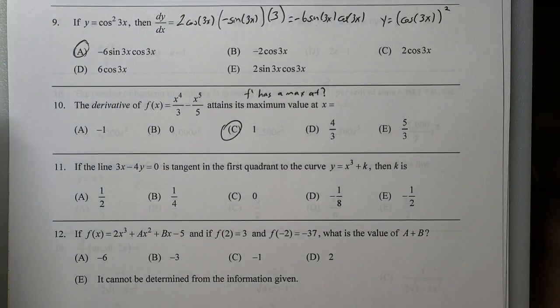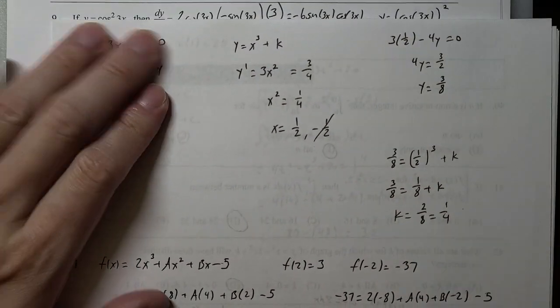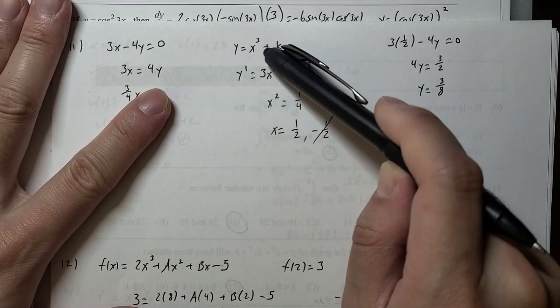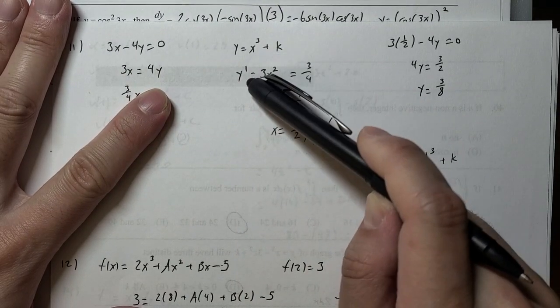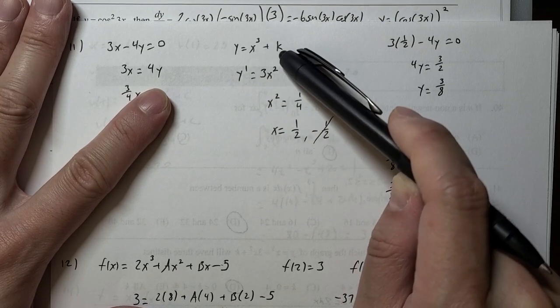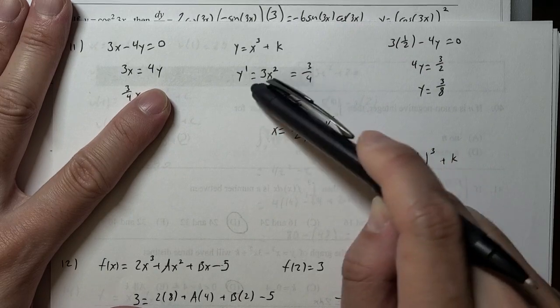Okay, so again, this is our curve. This line is tangent to this guy. So let's take the derivative of this guy. It will be just 3x squared by the power rule plus k. K is a constant, so the derivative of k is 0. So this is y prime.